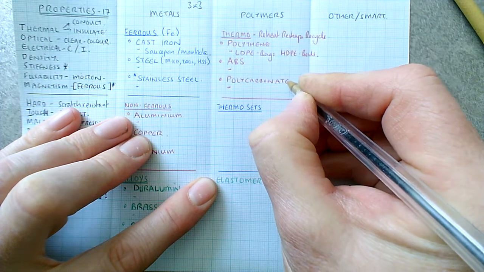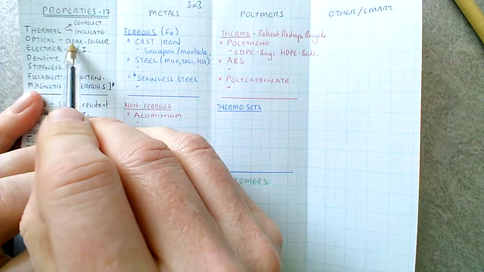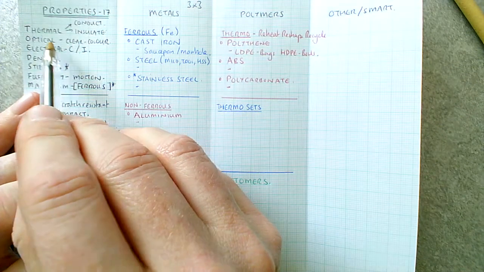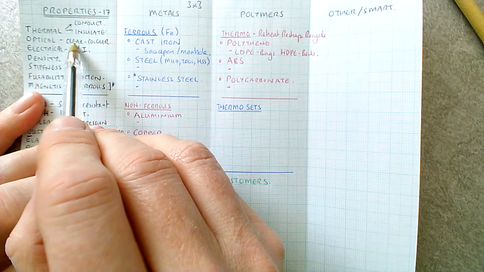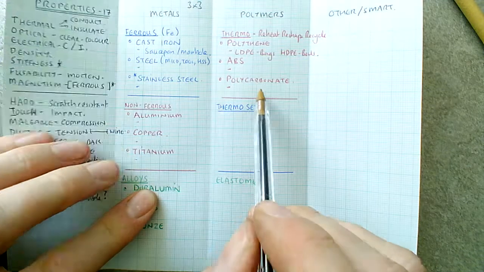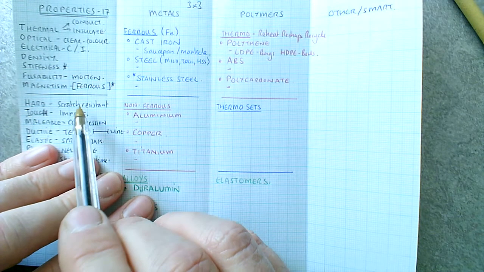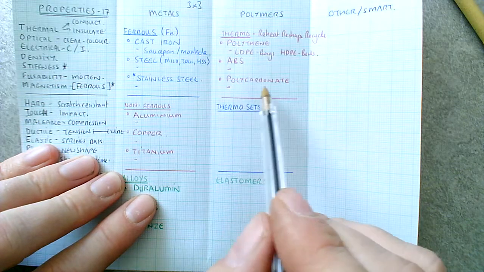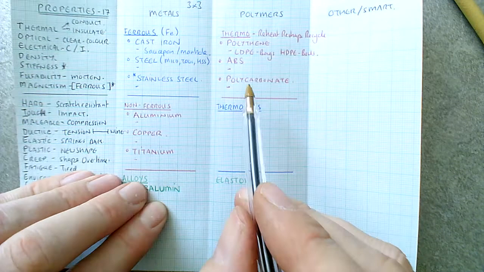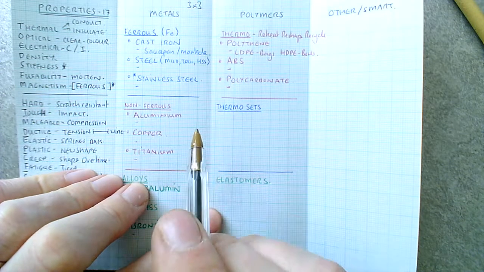And I like polycarbonate because it has excellent transparency, it's got really good optical properties for clarity, and polycarbonate has good hardness and toughness, so it makes it very suitable for a specific application, which is good for engineering. But again, I'm going to leave you to figure that one out.